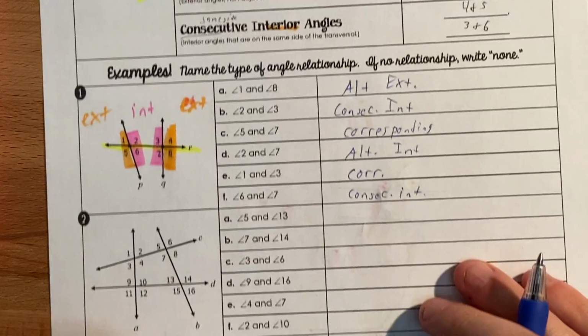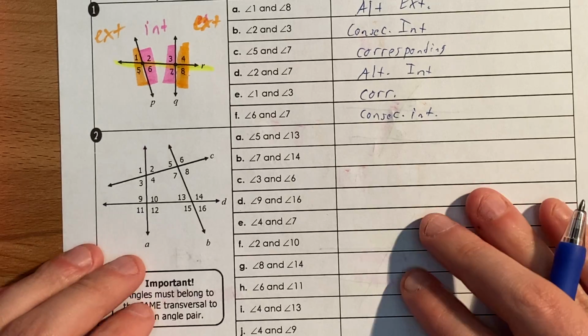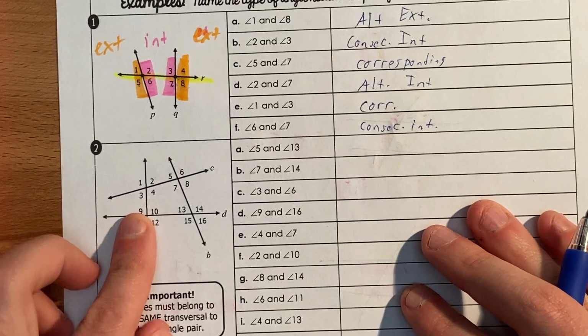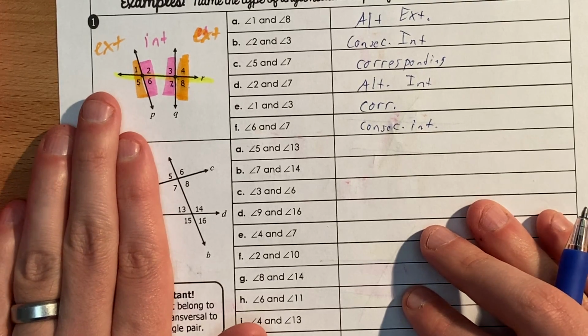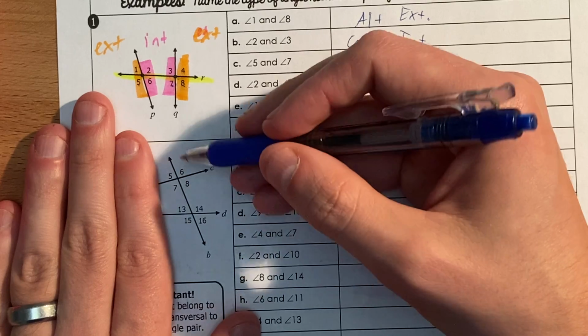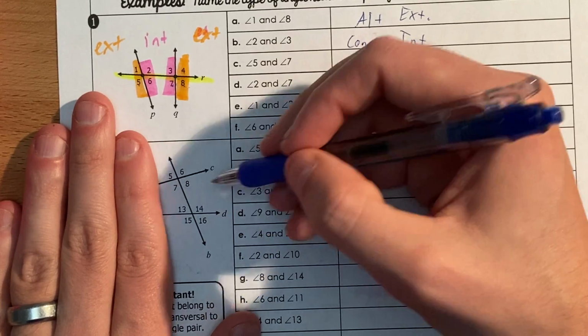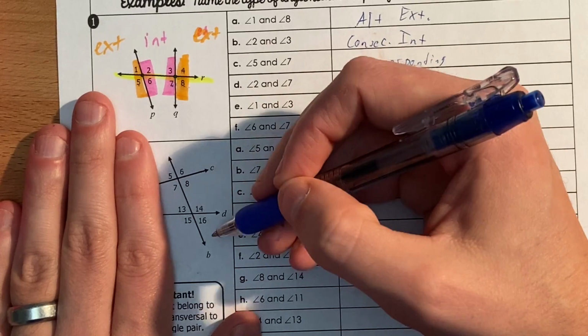There we go. Now we get to this one. The very interesting thing to note about this one is that at any given time, you're only going to be paying attention to half of it. So there's only ever one transversal you can look at. So you might be looking at these two lines with this one transversal, in which case you can compare these.